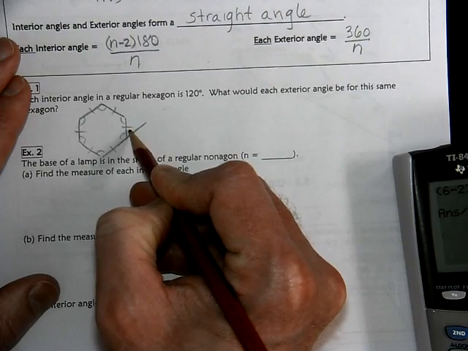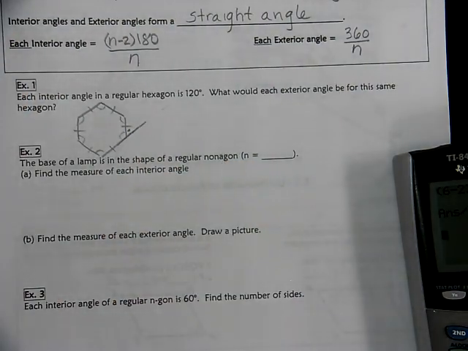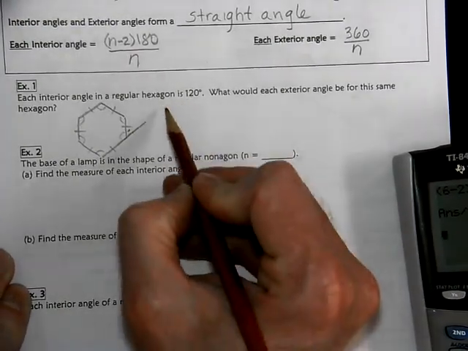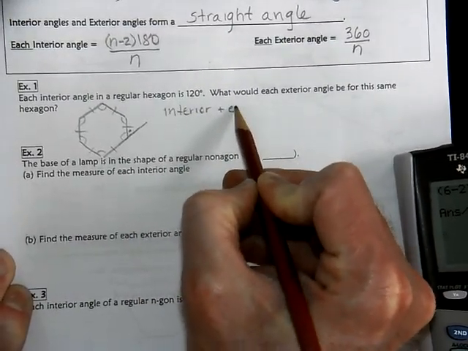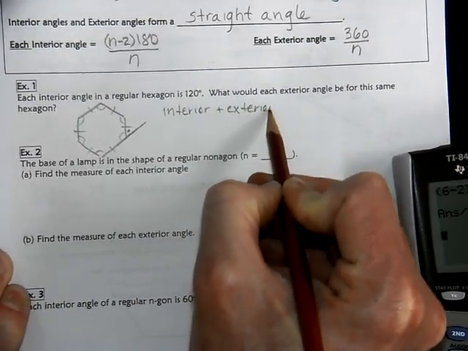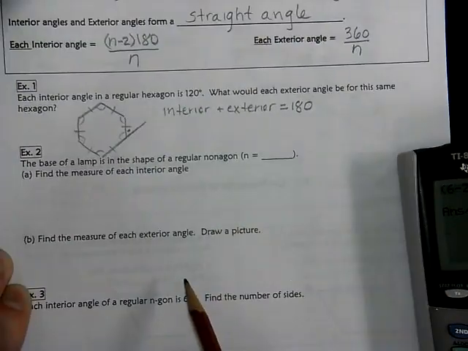So what is this exterior angle out here going to be? Well, there's a couple different ways we can think about it. We know that the interior angle plus the exterior angle has to be supplementary, has to add up to a straight angle.